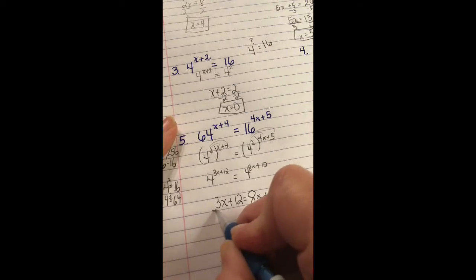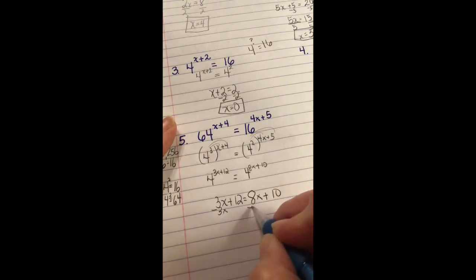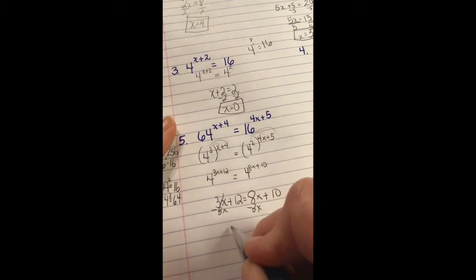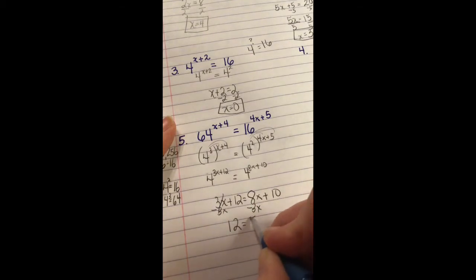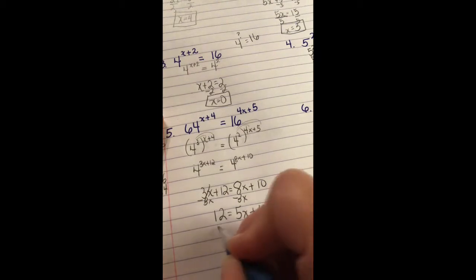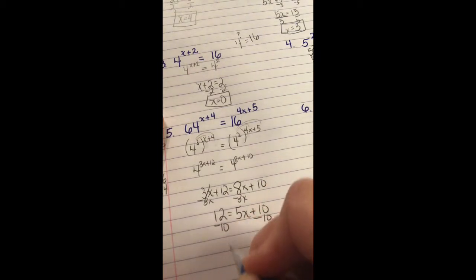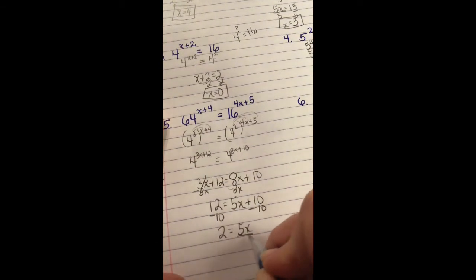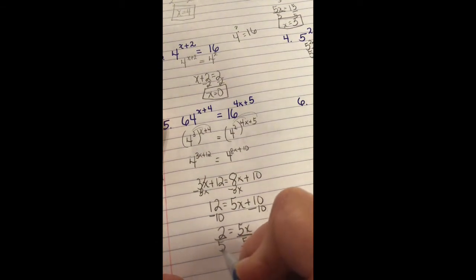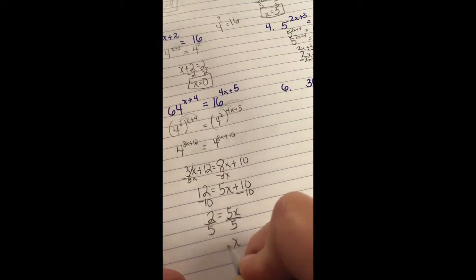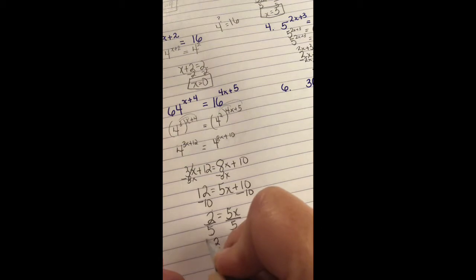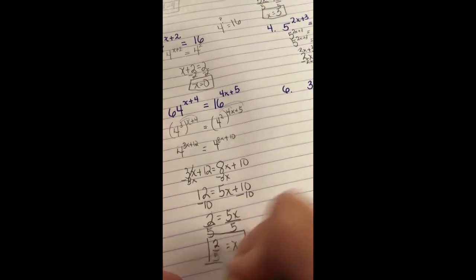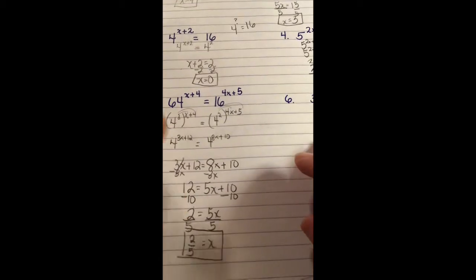Then I'm going to solve. I'm going to subtract the smallest x from the largest x. 5x plus 10 on the right. I'm going to subtract 10. 12 minus 10 is 2. Then I'm going to divide by 5. Does 5 divide into 2 evenly? No, it does not. So I'm going to leave 2/5 as the answer. And that is the answer to that one.